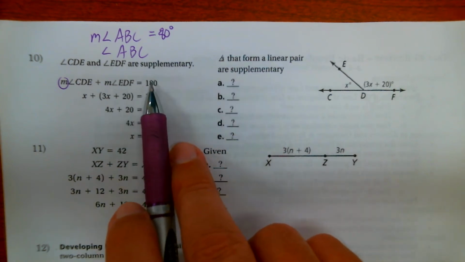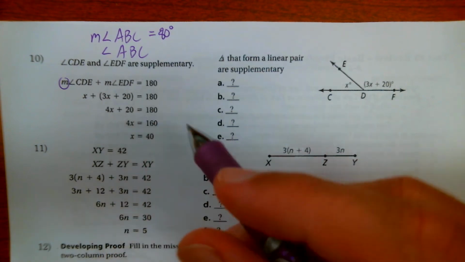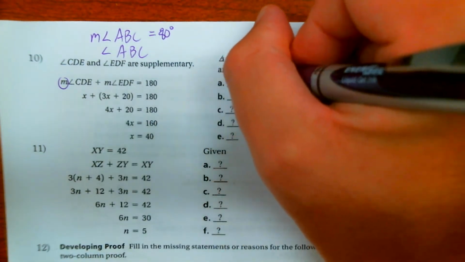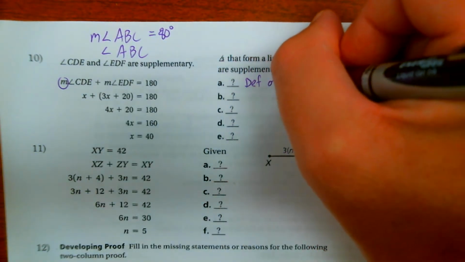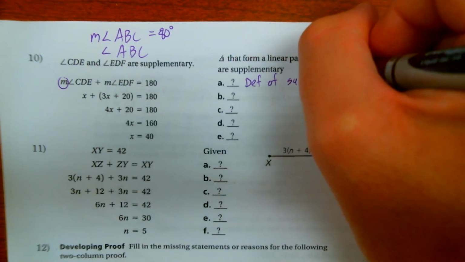Angles that form a linear pair are supplementary. That's just the definition of supplementary. They add up to 180 degrees. So in this first one, I would put definition of supplementary.